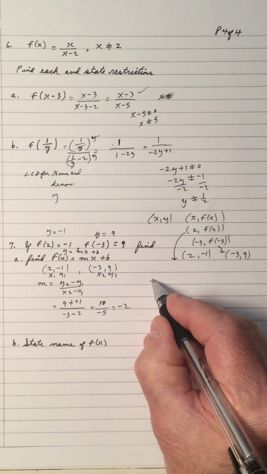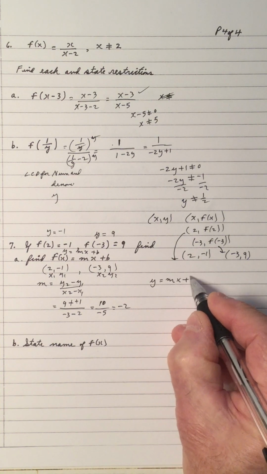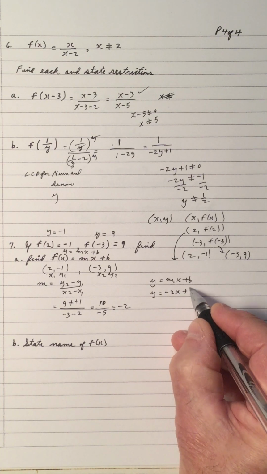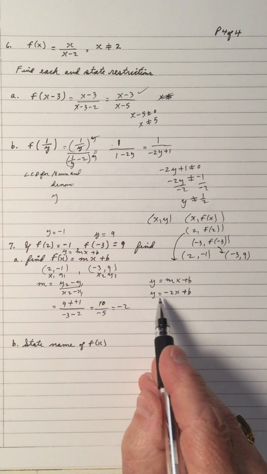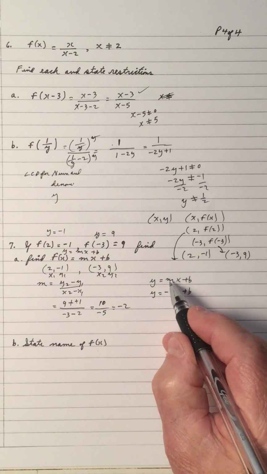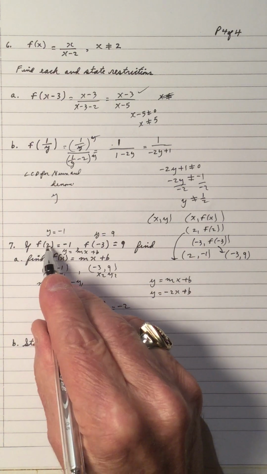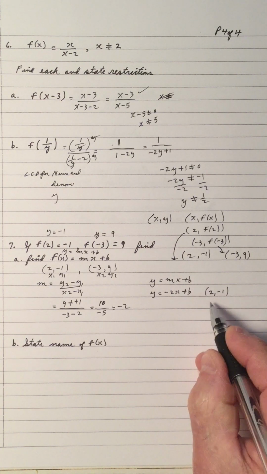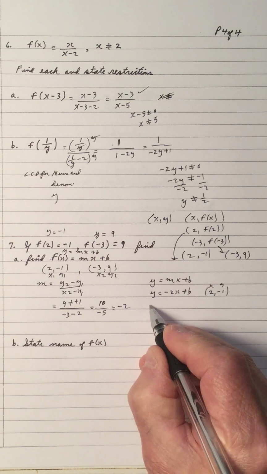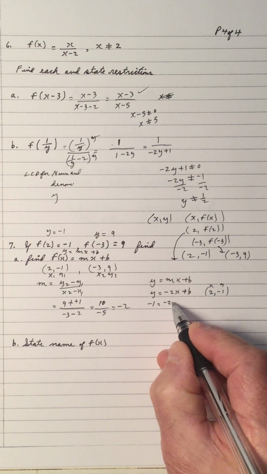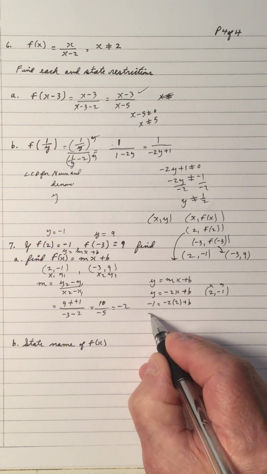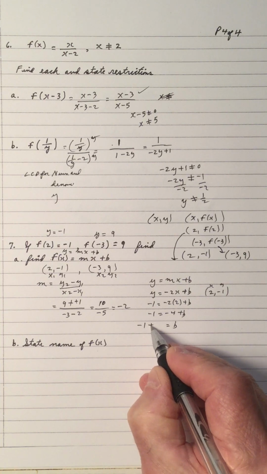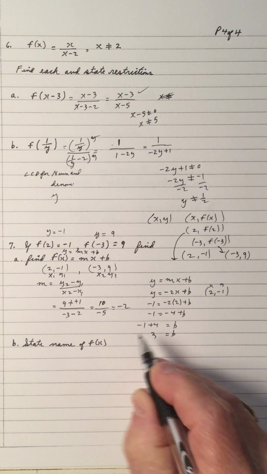And now we go y equals mx plus b. So we have y equals negative 2x plus b. We know what the slope is, negative 2, so I put the negative 2 in the equation. Now I take any one of these two points, it makes no difference. So if I take the point 2 and negative 1, that's x and that's y. So y is negative 1, x is 2, negative 1 equals negative 4 plus b. Leave your b where it is, negative 1 plus 4, so b becomes 3.